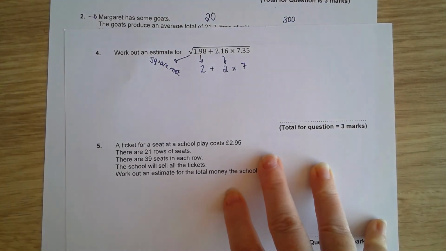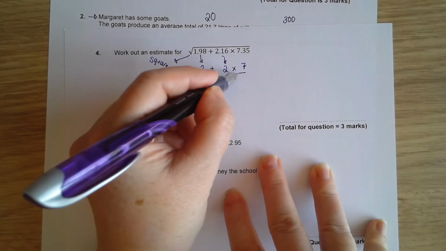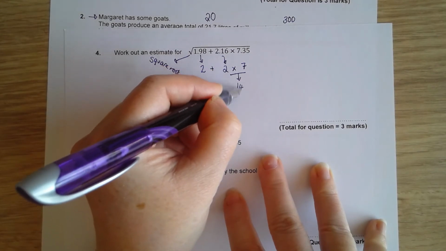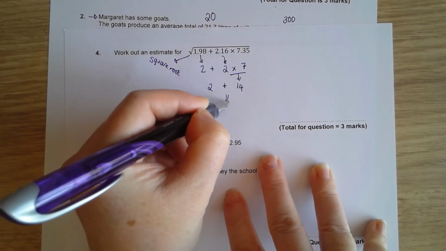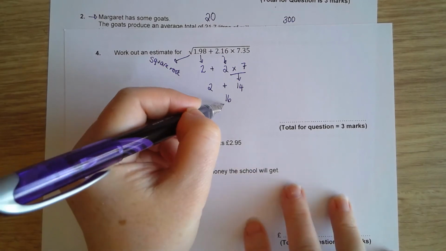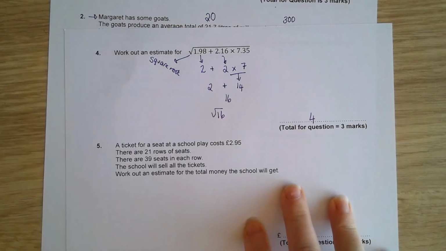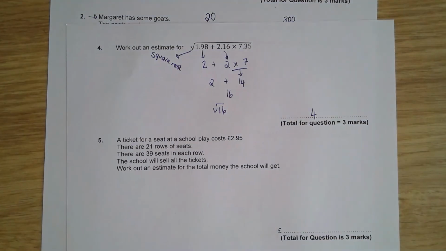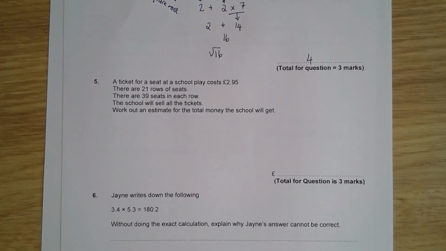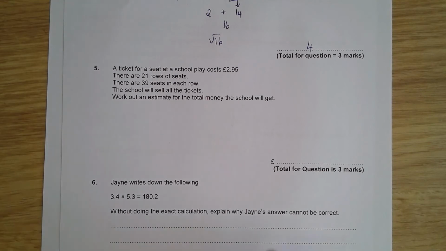Using our order of operations, we do the multiplying first and then we add. So we've got 16, which is a square number. Square root of 16 is 4. If I didn't get an answer of 4, I'd go back and check all of my estimations. Right, let's have a look at question 5.